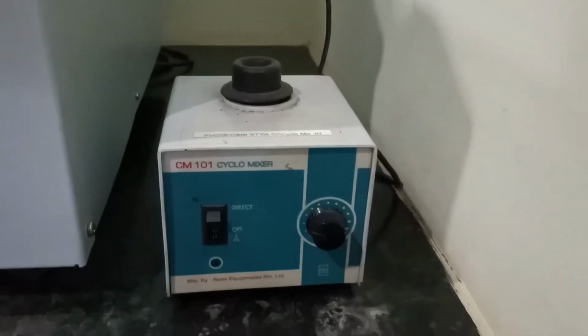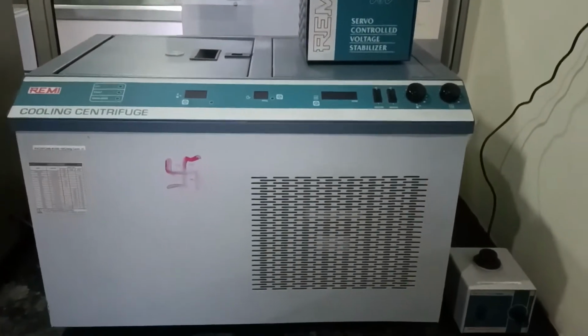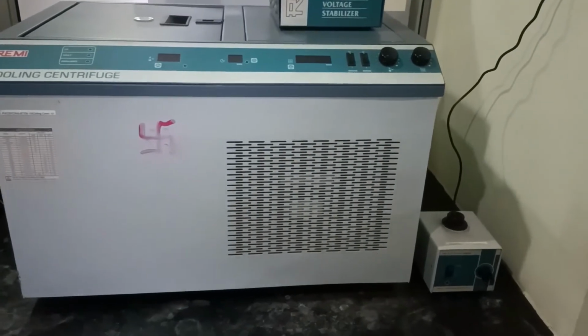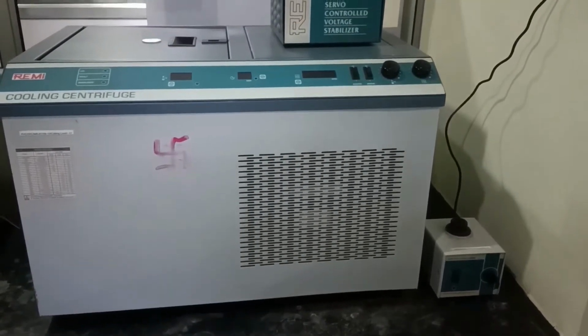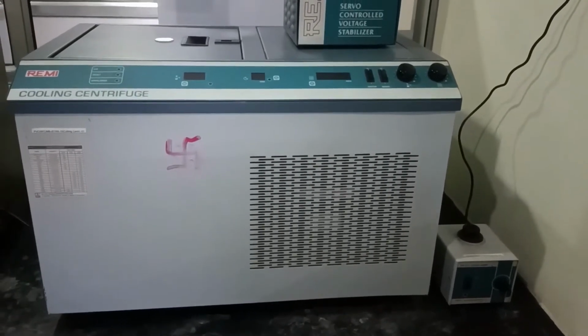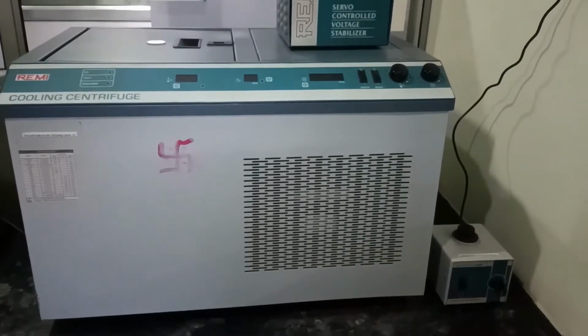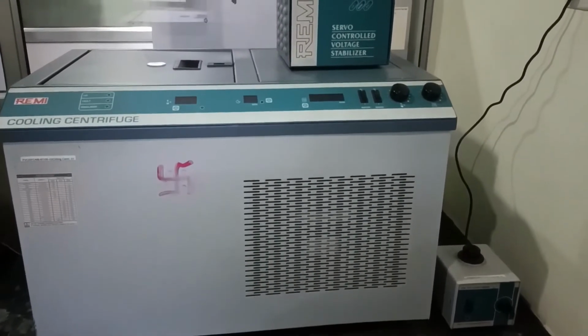solution. The second instrument, what you can see, which is a huge and a large instrument, it is a cooling centrifuge. Now, there are some experiments like RNA extraction, DNA extraction, where the temperature needed is not room temperature, but maybe 4 degrees or 5 degrees. So as to achieve centrifugation at such temperatures, we use this cooling centrifuge.